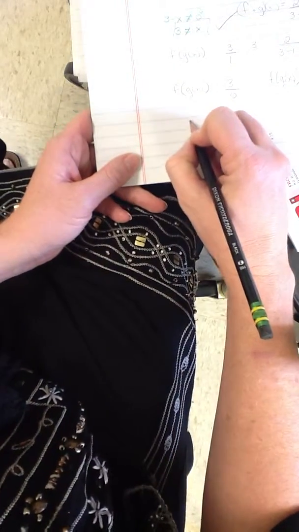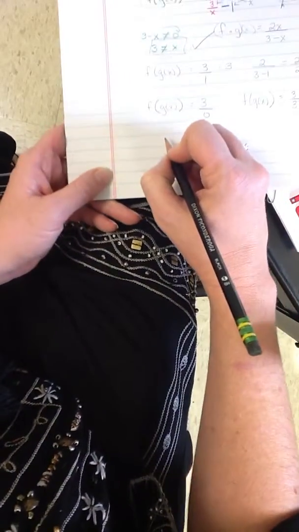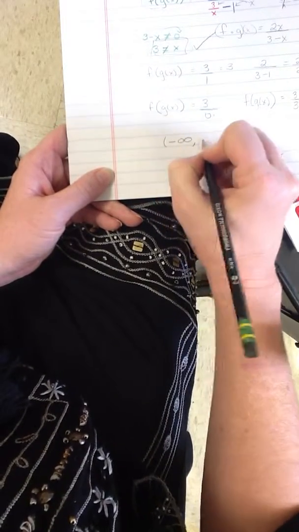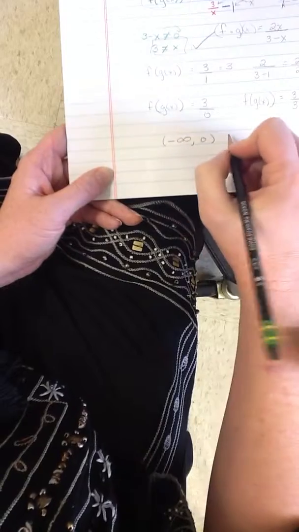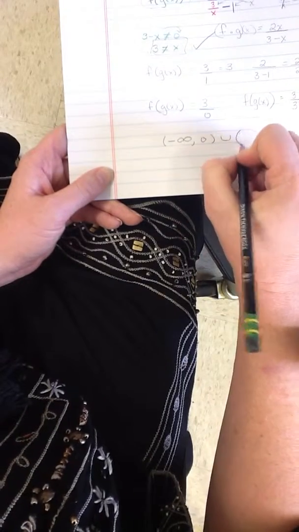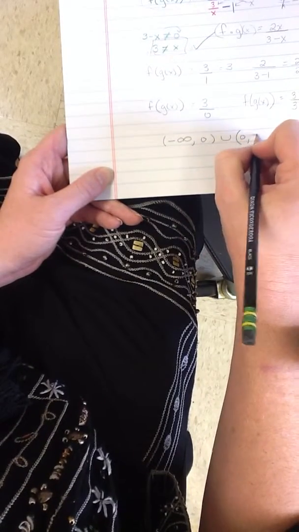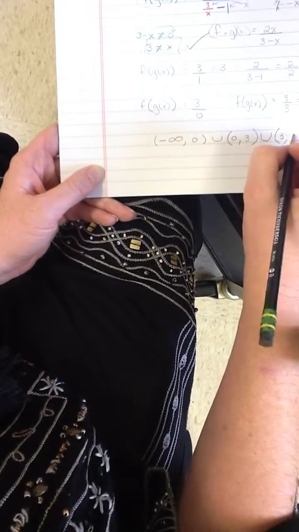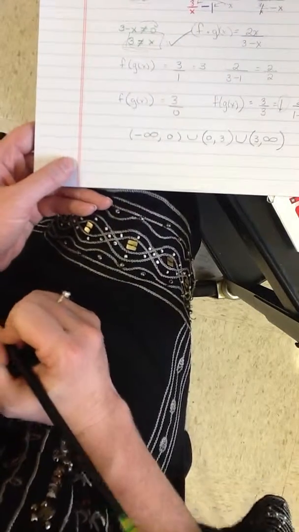So when I'm writing this out in interval notation, I'll write out negative infinity to 0, and then 0 to 3, and then 3 to infinity. And that should be your final answer.